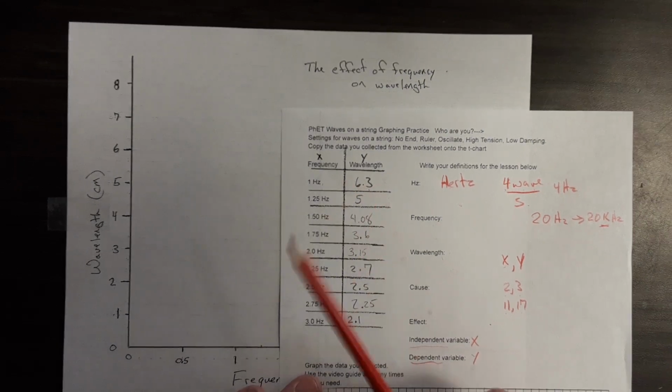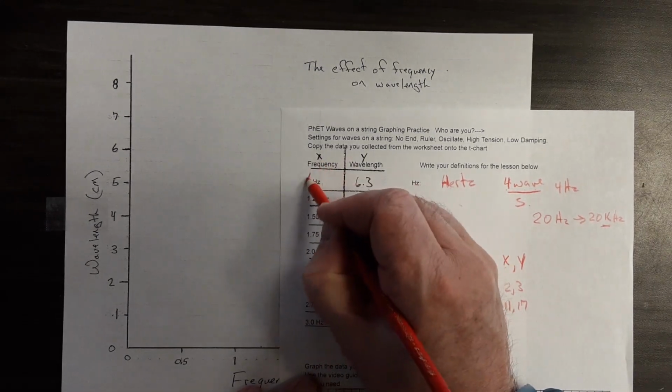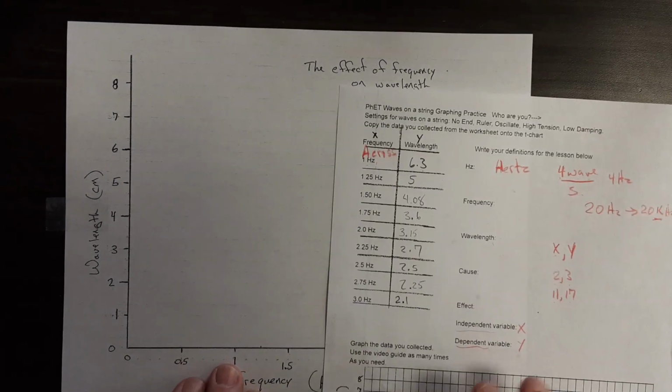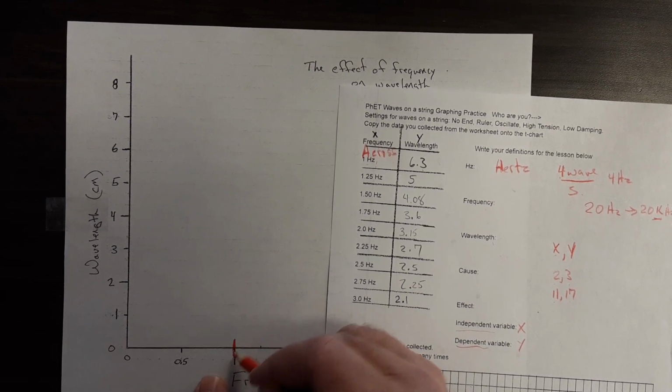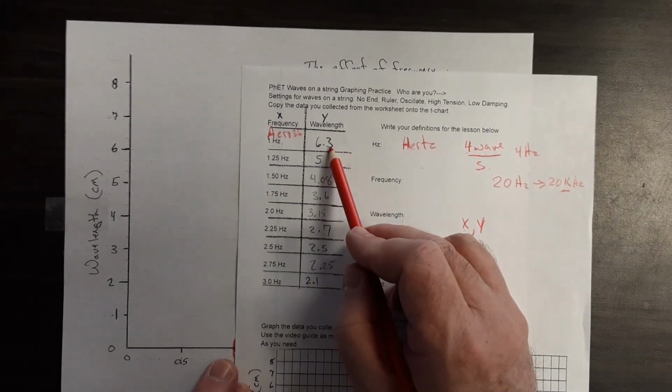And now we're going to plot a point for this one. So we're going to go across 1. Okay, let's take a look at our graph down here. So we're going to come across to 1. I'm just going to make a mark right here. I can mark all over this if I want to. And we're going to go up to 6.3.